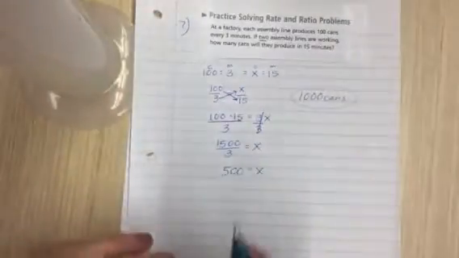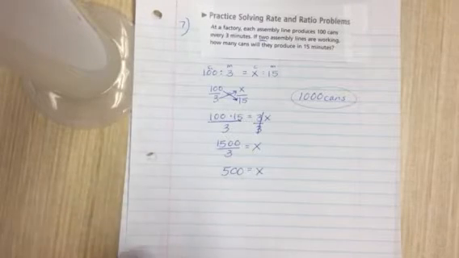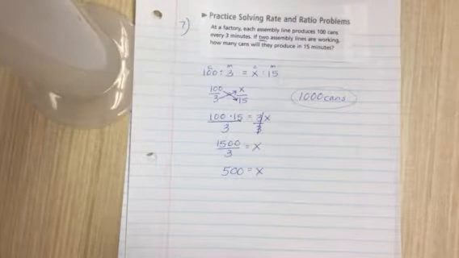So today's practice is going to be to continue to use either the tape diagram, the cross multiplication, the ratio table, or the factor puzzle to solve proportion problems. Good luck.